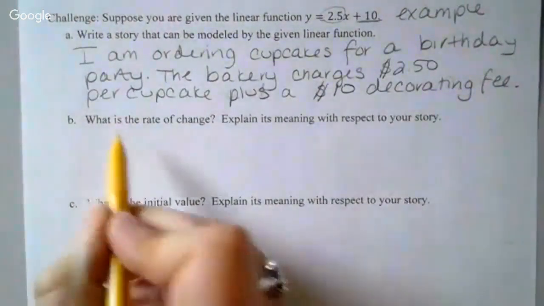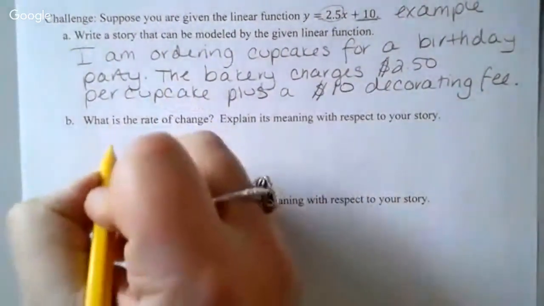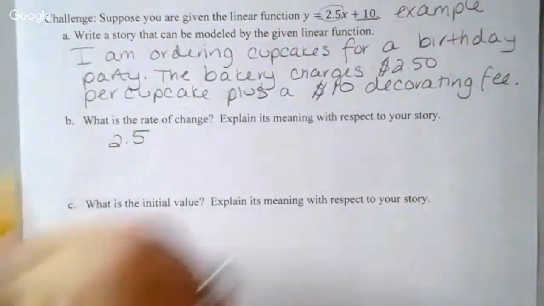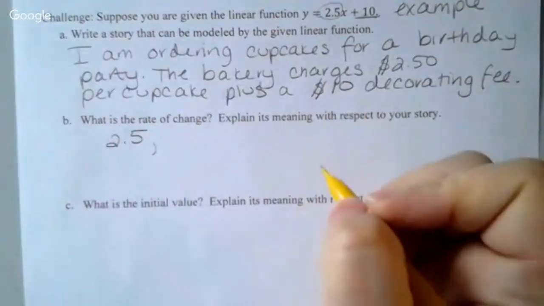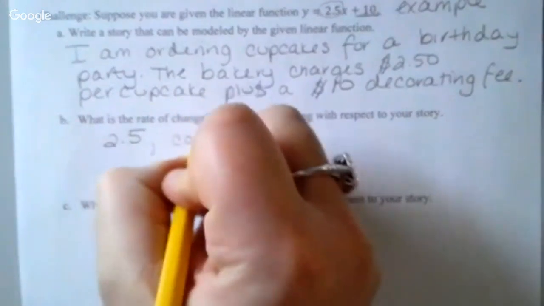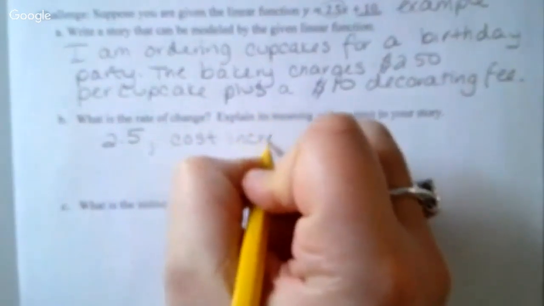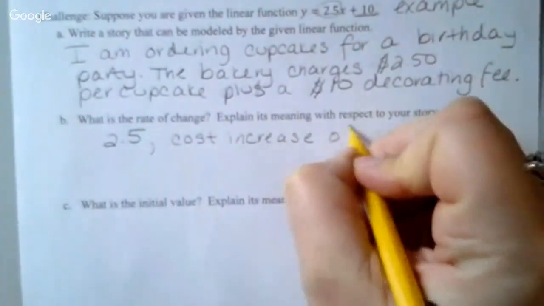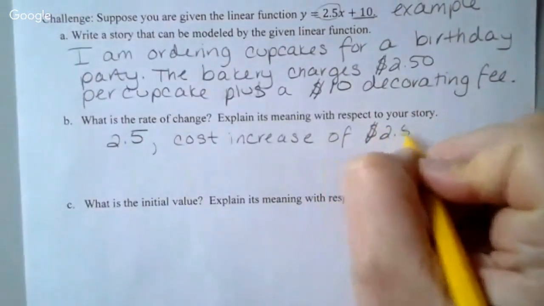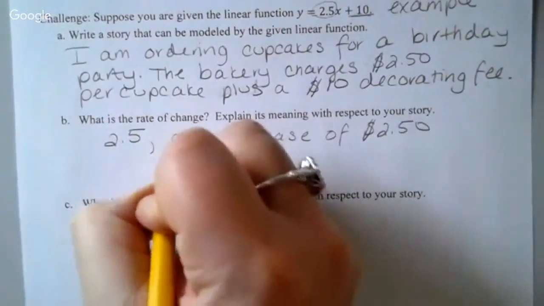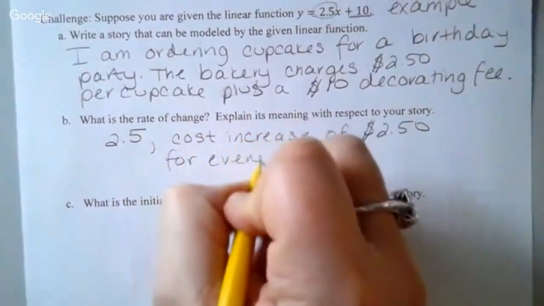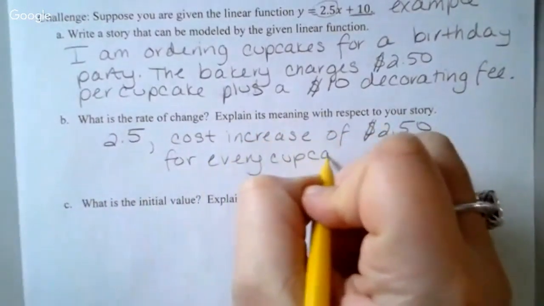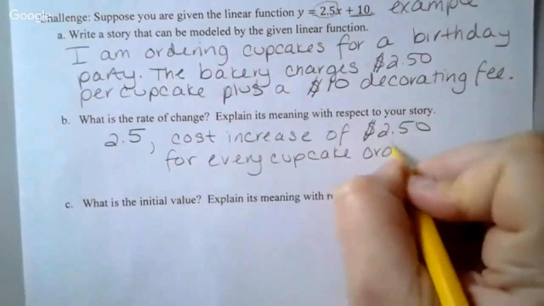So in my story, what is the rate of change? Well, all of us should have 2.5 no matter what, because that's the rate of change that was given to us. But in my story, it is the cost increase, because it's positive, be specific, of $2.50 for every cupcake ordered.